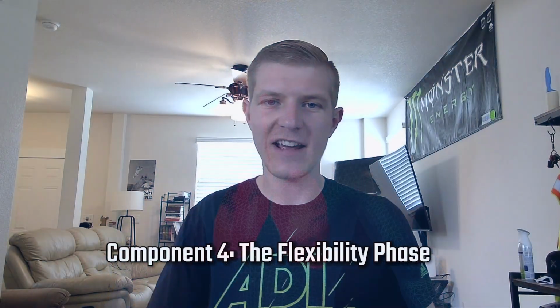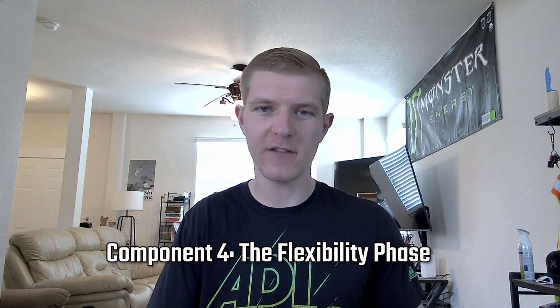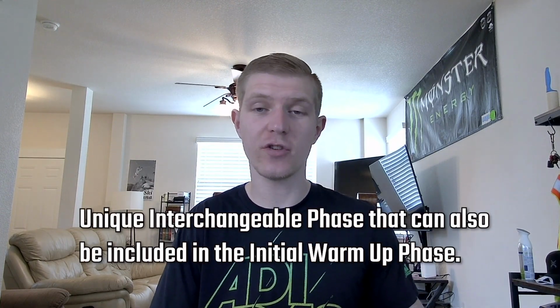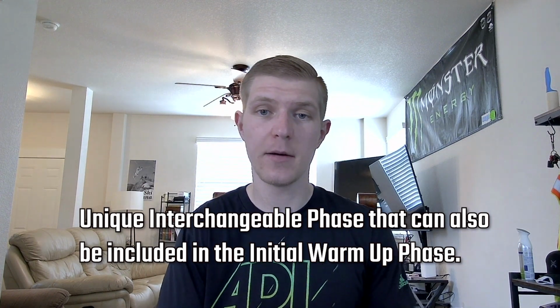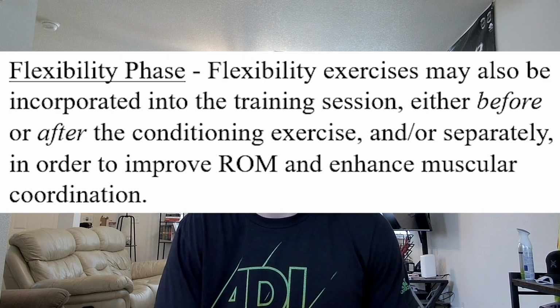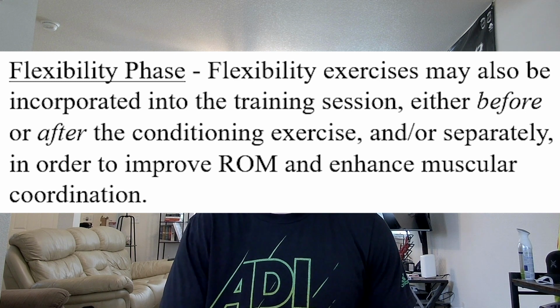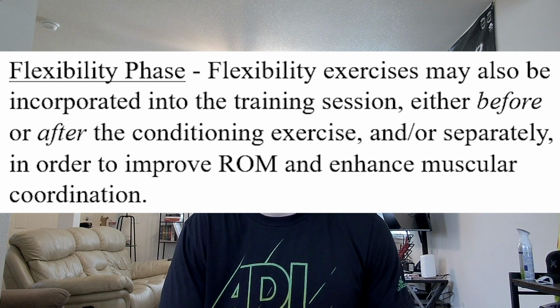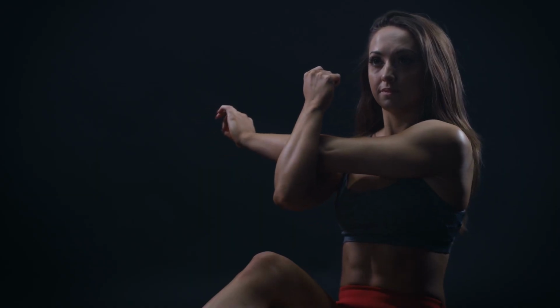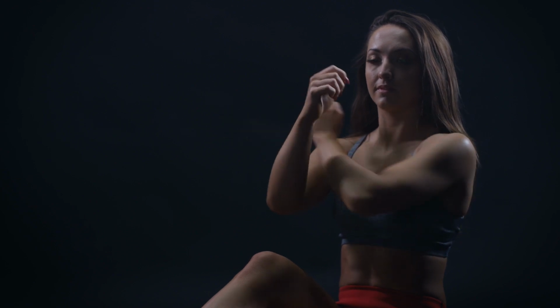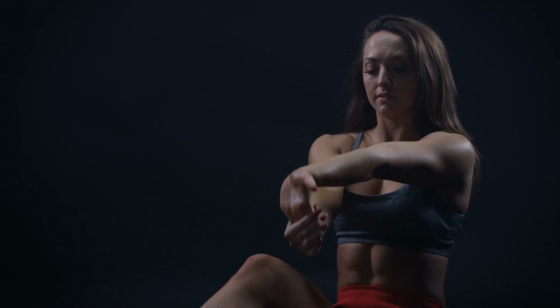All right, so the last phase in the training session is going to be the flexibility phase. The guidelines do state that you can do this in the beginning with your warm-up phase, but it also has its own separate phase at the very end of your training session. The biggest thing with the flexibility phase is you're going to be doing different types of stretches to help increase range of motion for the muscle groups that you worked, removing waste from the system, and just allowing proper recovery so the body can bounce back and do another training session.